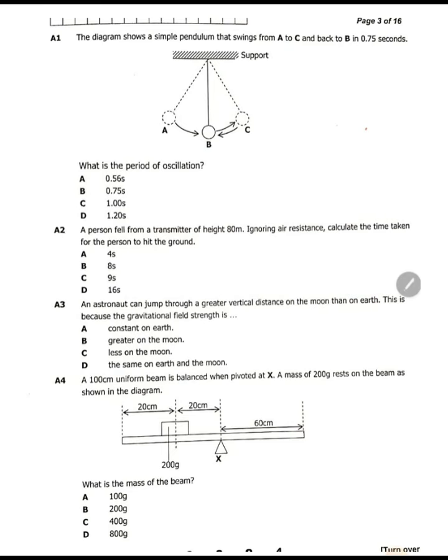What is the period of the pendulum? Before I even go anywhere, the period of the pendulum is given by time taken over the number of complete oscillations. We know that the time taken is 0.75, but the problem is how to find the n. How do we find n?